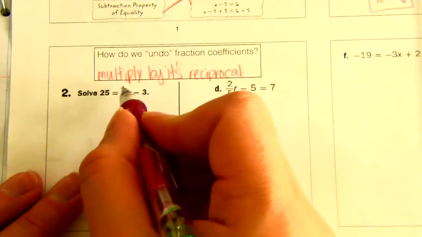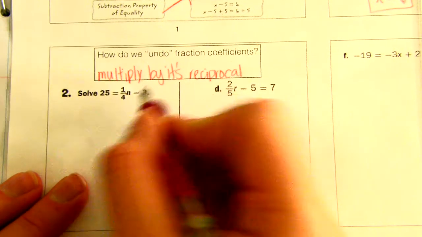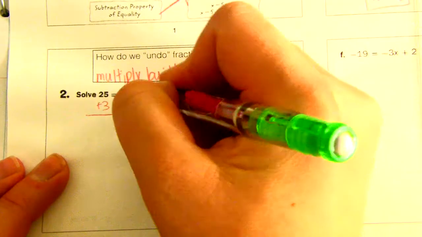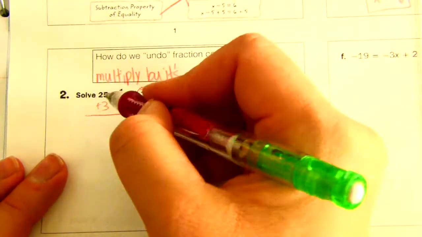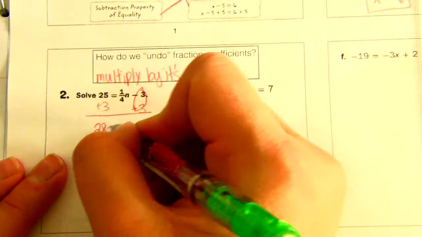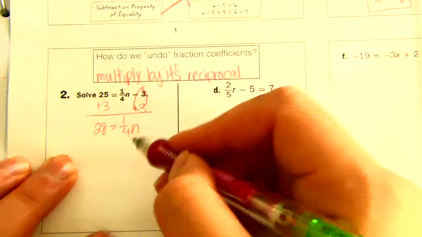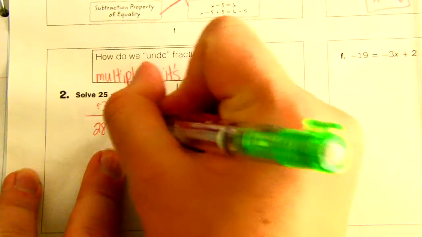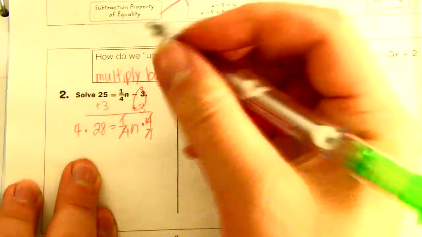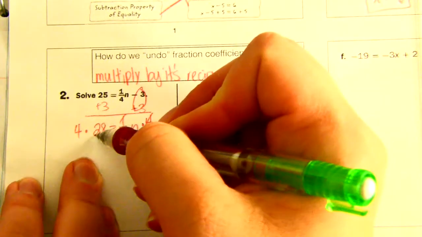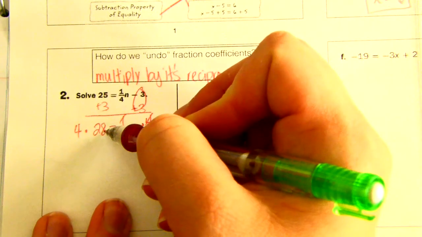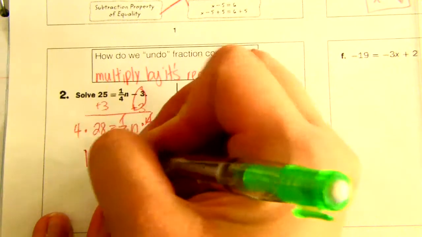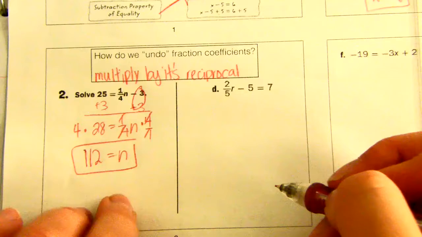So here's my variable. Can't touch it yet. Got to get rid of the minus 3. Opposite of minus 3 is plus 3, or add 3. Negative 3 plus 3 is 0. Goes away. 25 plus 3 is 28, equals 1/4 n. The reciprocal of 1/4 is 4. So this would all go away. So 4 times 20 is 80, plus 4 times 8, which is 32. So 112 equals n, or n equals 112.